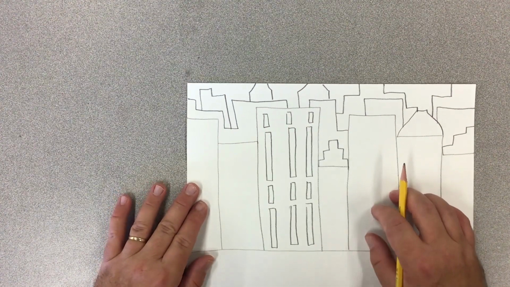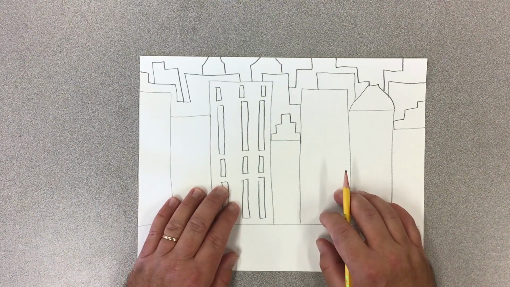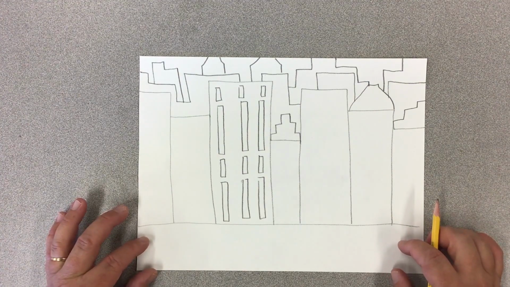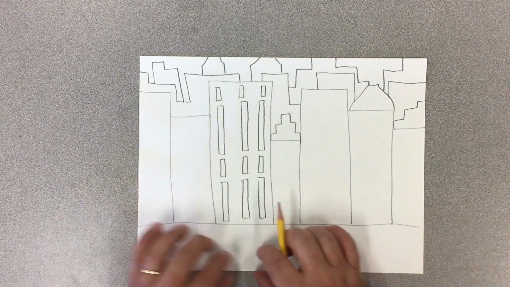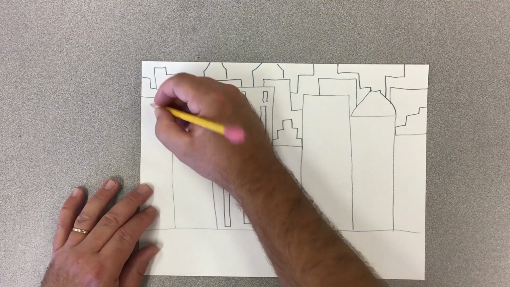I'm going to finish creating the details in the buildings of the foreground, and also think about some other fun things I can put in the very, very foreground of the work.